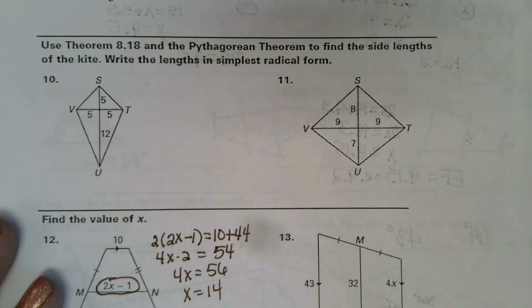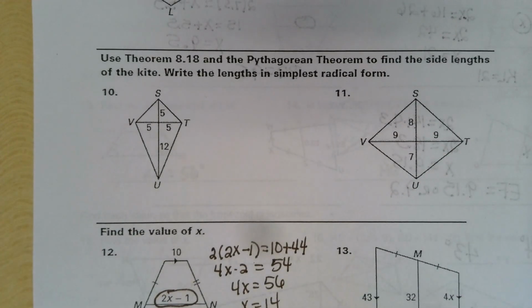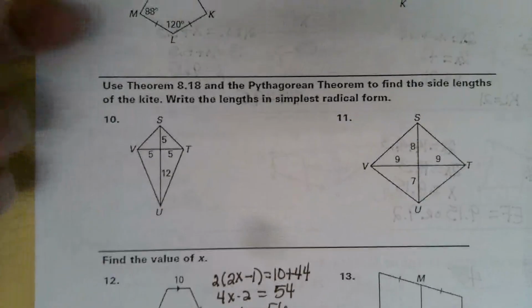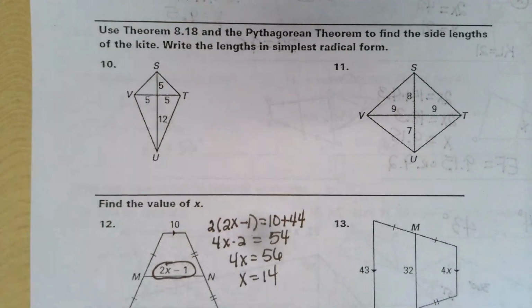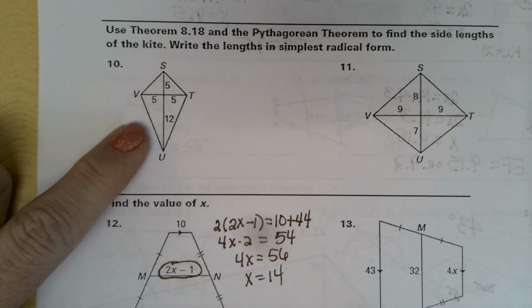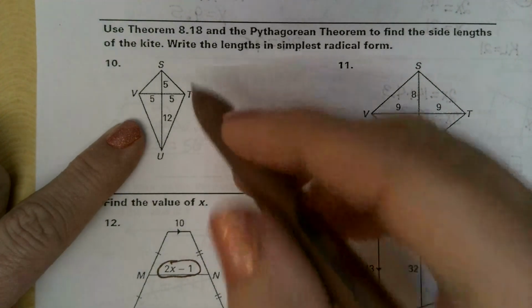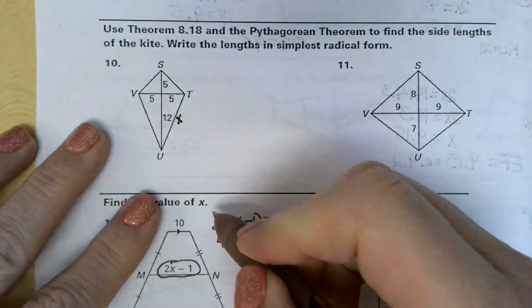All right, back up here to the kite. So just to show you that you can use the Pythagorean theorem, pay attention. If it says radical form, give radical form. I'm not sure what the worksheet says, so you just do whatever the instructions tell you. Let's just find a side length here. So if I'm going to find the Pythagorean theorem, let's say I want to find x right here.